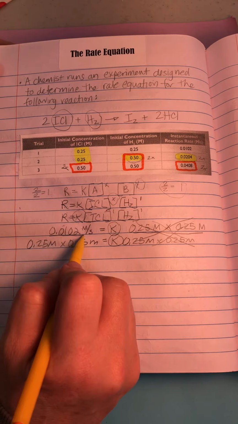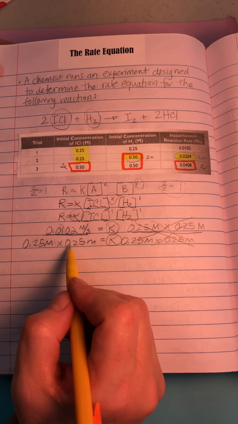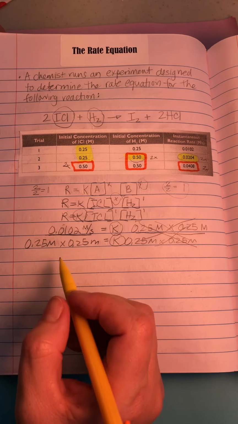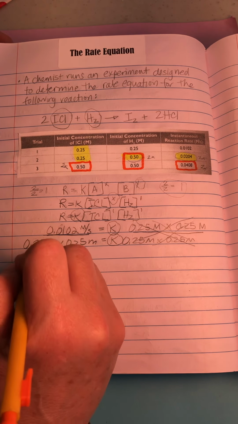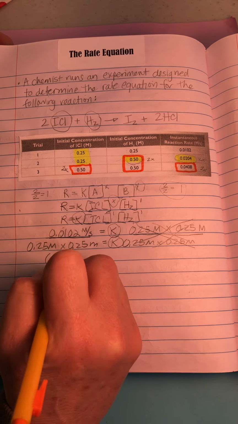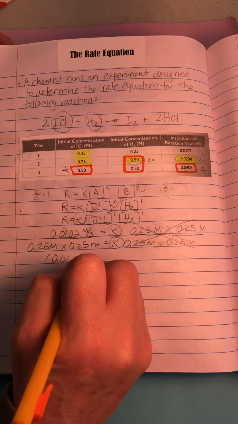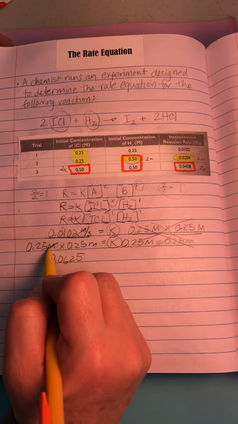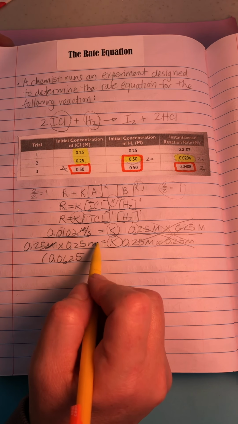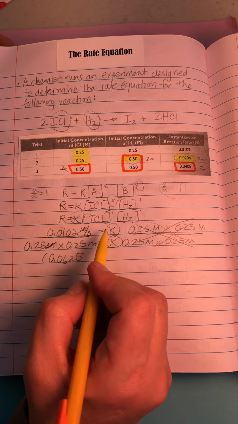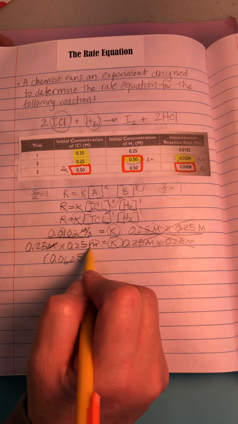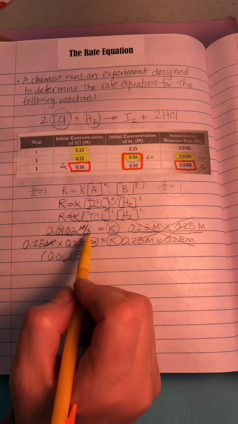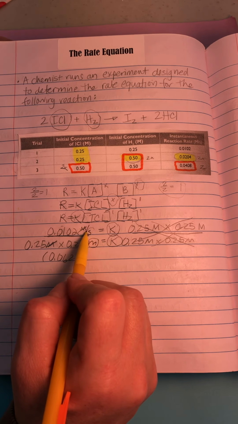So now when I take this, all I have to do is multiply these two, and when I multiply them, I'm going to get, on the bottom here, 0.0625. And then one of the m's will cross out with one of the m's. So I'll still have one m in the end. I've got to remember there's still going to be one m in my ending. And then there's also going to be one s.